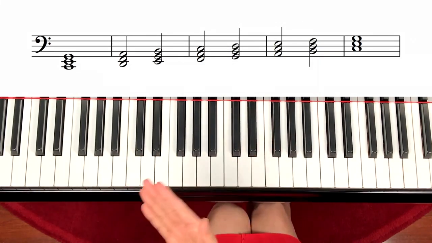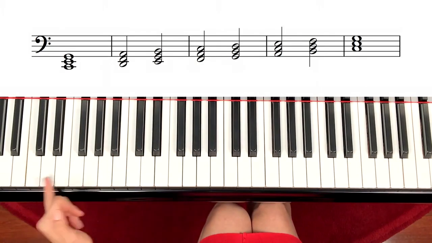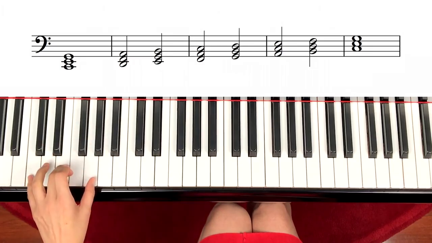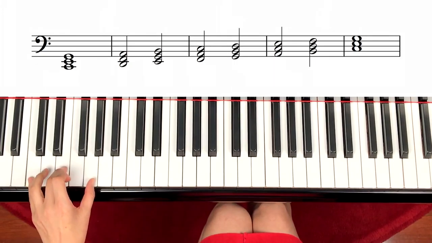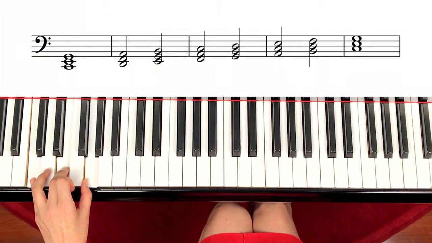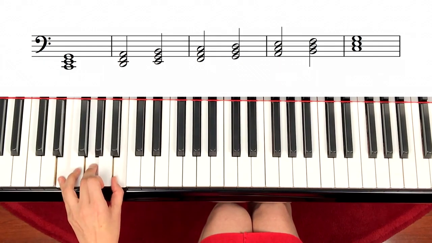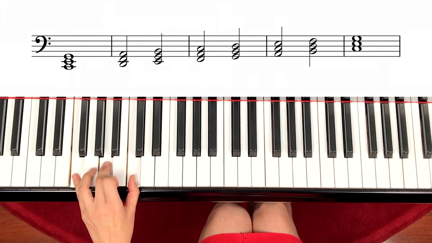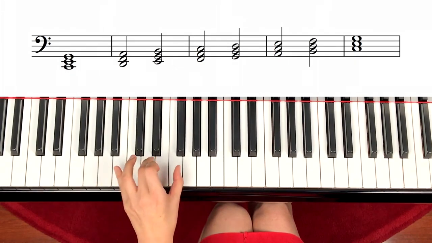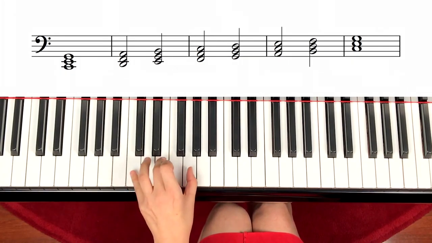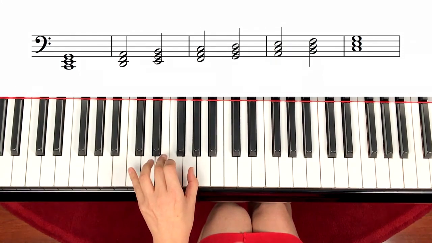Okay, let's start from the very beginning. The first line is just barely stepping up from C to bass C. Let's see. 1, 2, 3, play. 1, 2, 3, 4, and lift and shift it up. 1, 2, 1, 2, 1, 2, 1, 2, 1, 2, 1, 2, 1, 2, 3, 4.